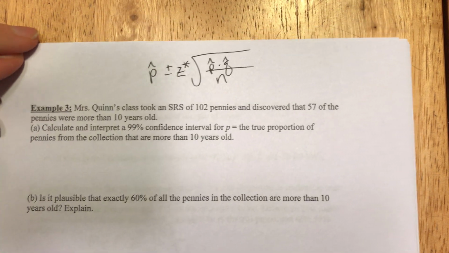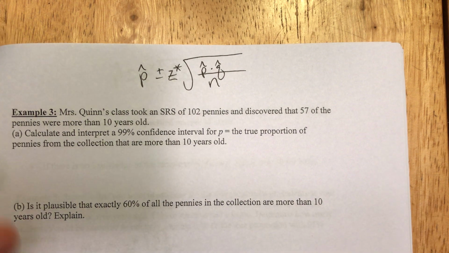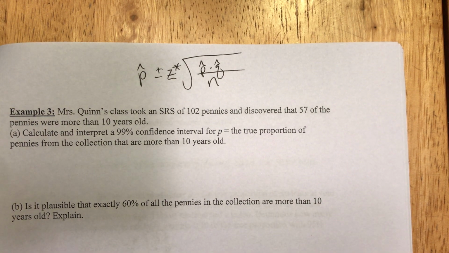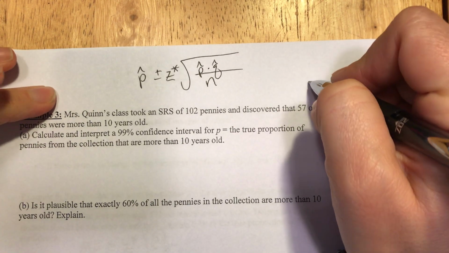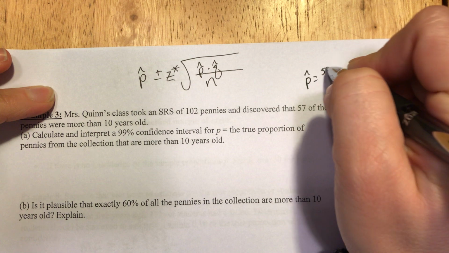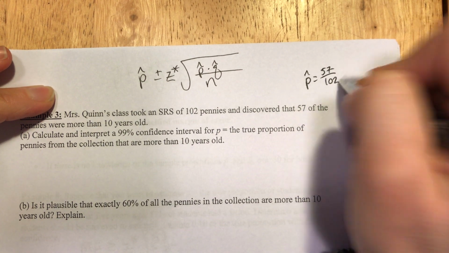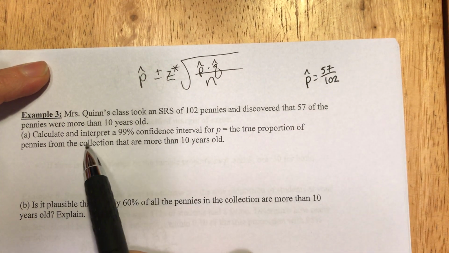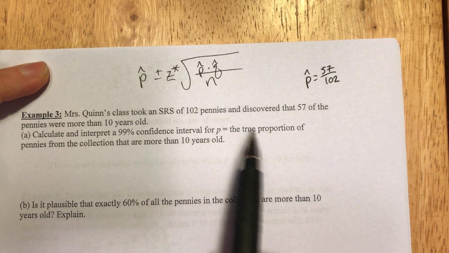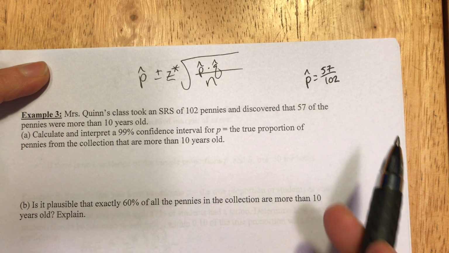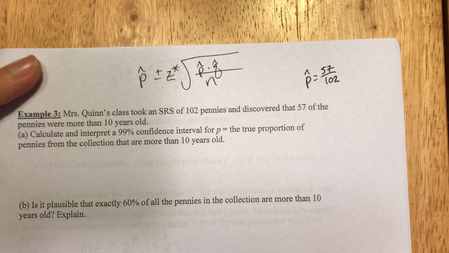So we want to go back to that penny example. We already checked our conditions. We're going to proceed as if it was actually random so that we would meet our conditions. And we would have p hat, we had said, was 57 out of 102. We want to calculate and interpret the 99% confidence interval for p, the true proportion of pennies from the collection that are more than 10 years old.